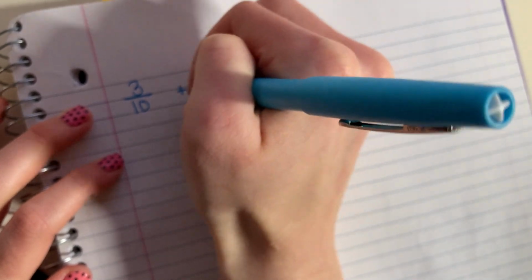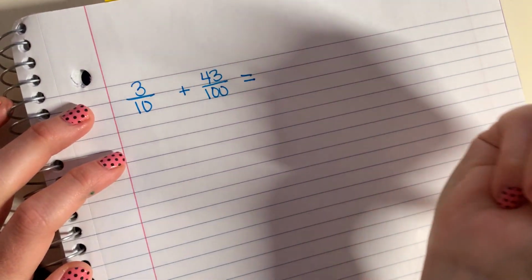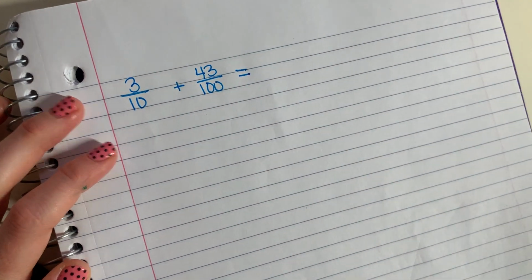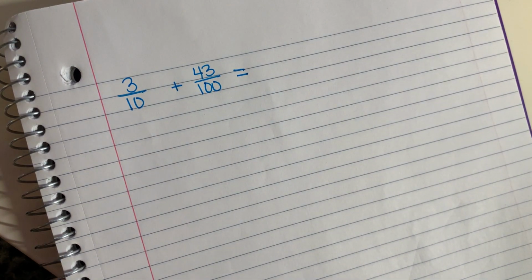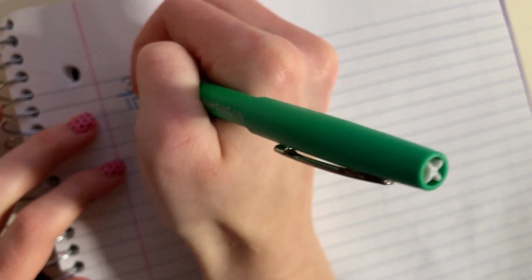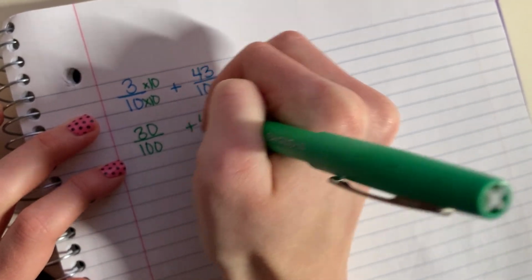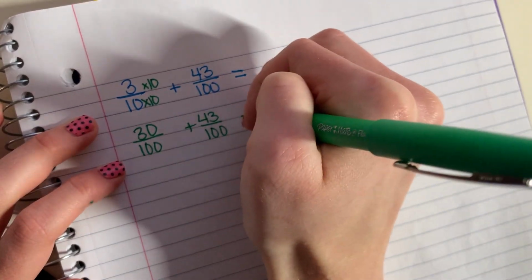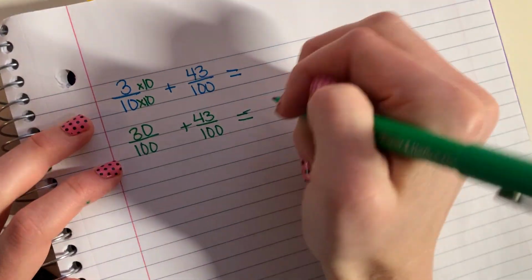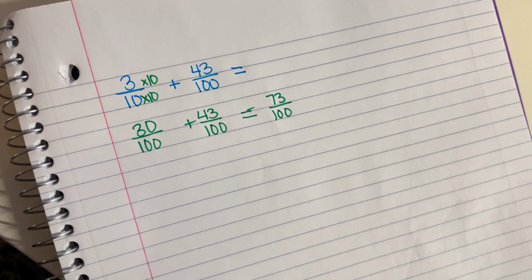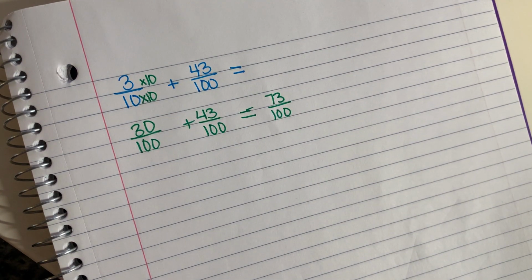So I have 3/10 plus 43 hundredths. One thing that I can do is be like, oop, they don't have the same denominator, let's make them the same. Multiply by 10 on the top and the bottom, and now I have 30 hundredths plus 43 hundredths. I can easily add 30 plus 43 and get 73 hundredths. Boom, done. But if you understand the relationship between decimals and fractions, then you don't actually have to change them.